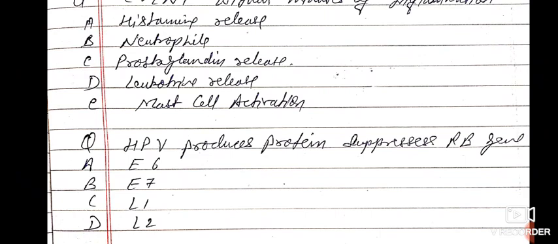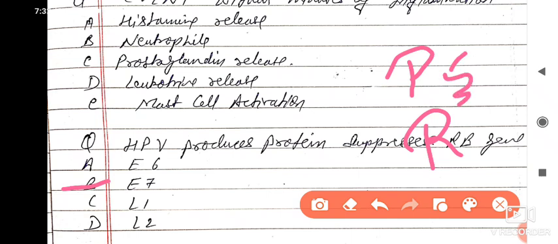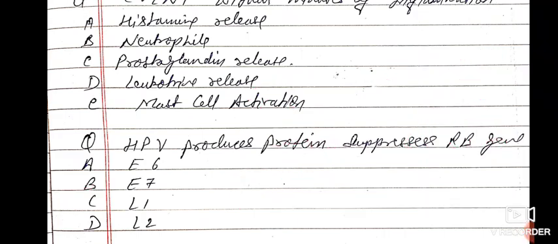Now, HPV produces a protein that suppresses the RB gene. So which one is it? How to remember this? The answer here is E7 and E6. Remember P and R: P53 is for E6 and RB is for E7. Okay.